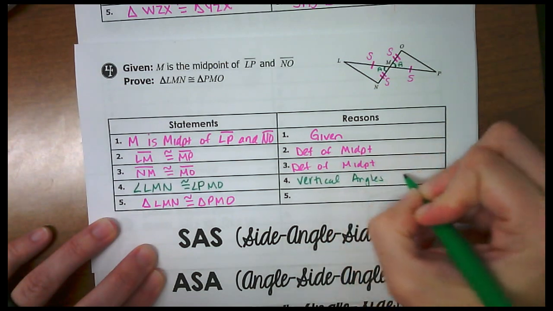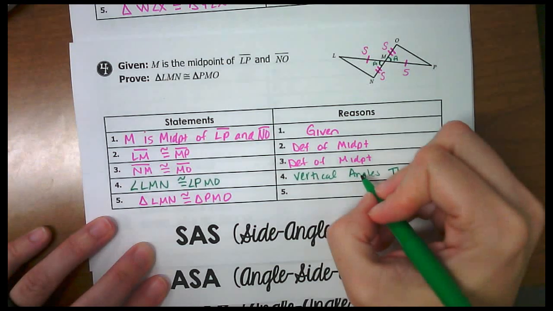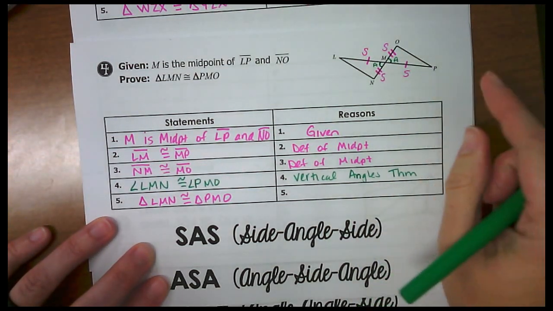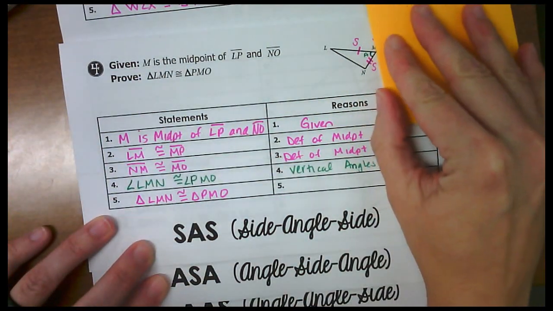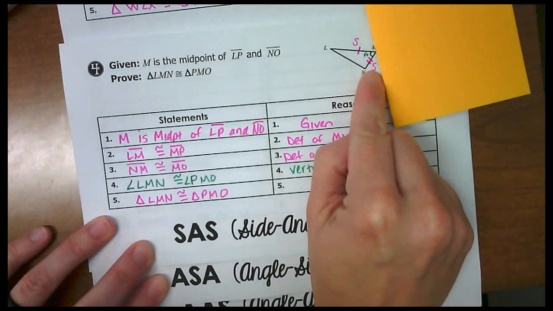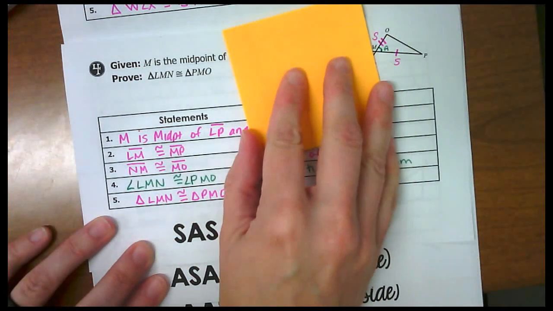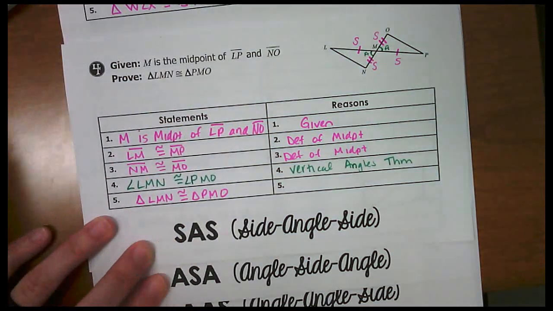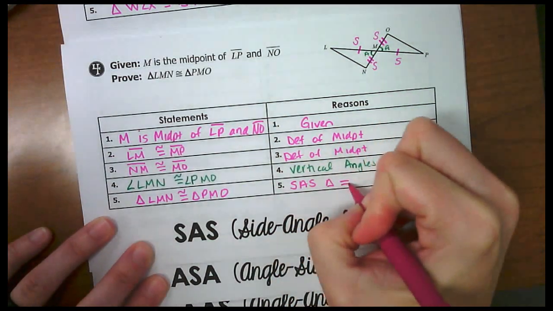And it's a theorem, but as long as you see the word vertical angles, you'll be able to tell which choice to pick. Okay. Now, when we cover up one triangle at a time, we see that we have an S, an A, and an S. The angle is between the sides, so it's included. And same thing on the other side. The angle is between the sides. So our final blank is going to be SAS, triangle congruent.